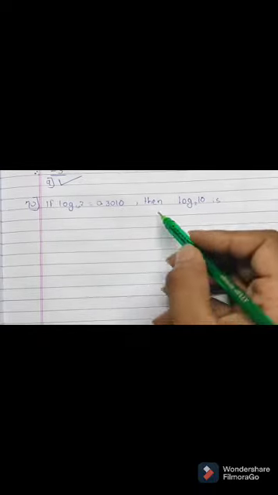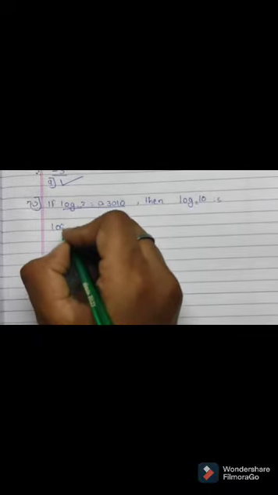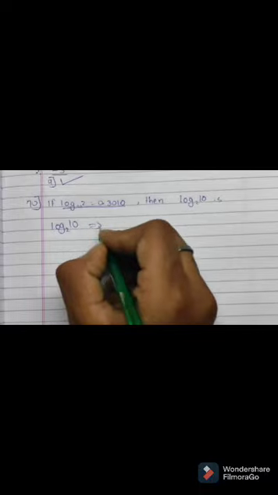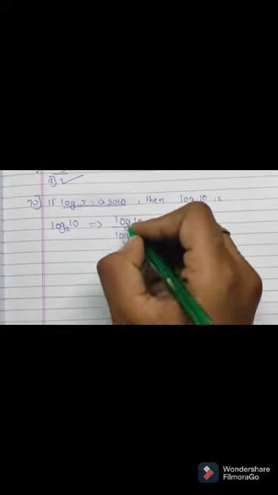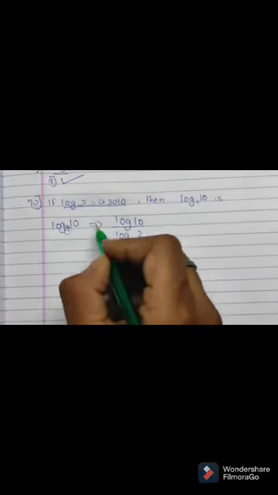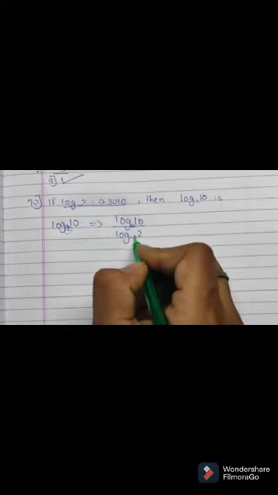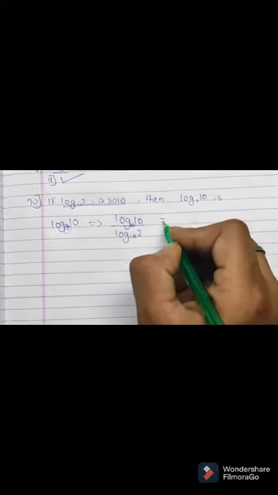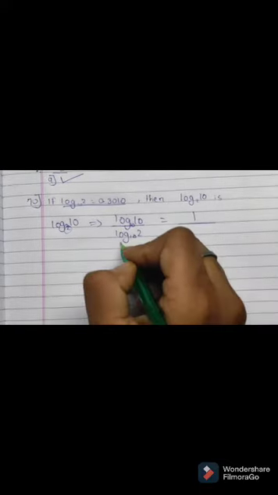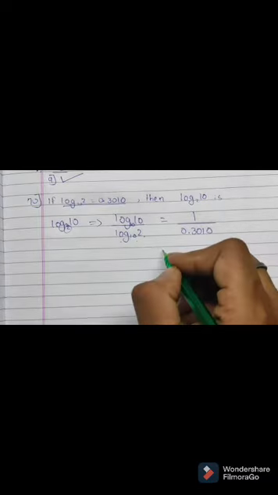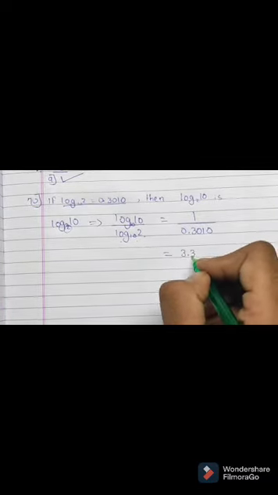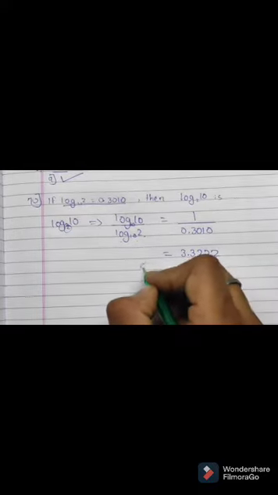Now here we need to find the value of log 10 to the base 2. We are given the value of log 2 to the base 10. Now log 10 to the base 2 can be written as log 10 upon log 2. We used here the change of base property, that is we change the base from 2 to 10, log 10 to the base 10 upon log 2 to the base 10. Now log 10 to the base 10 equals 1, so it is 1 upon log 2 to the base 10. Its value is given, that is 1 upon 0.3010. If we solve it, we'll get 3.3222. So option C is correct.